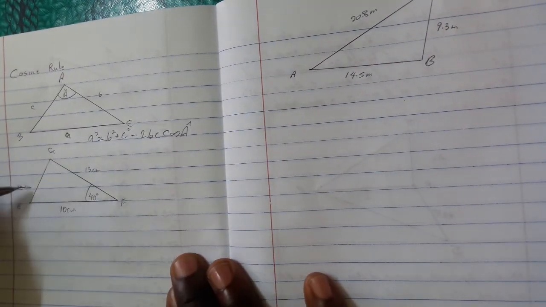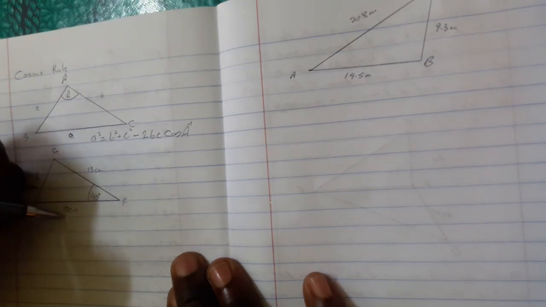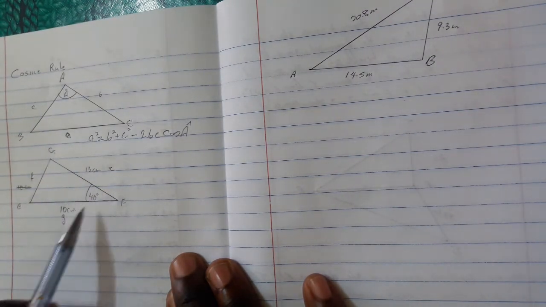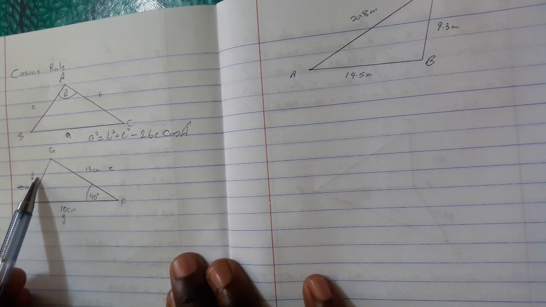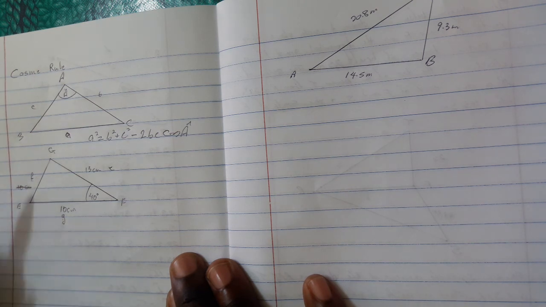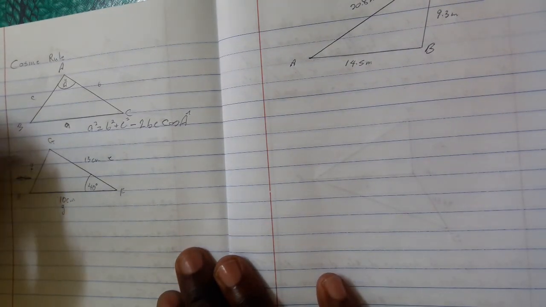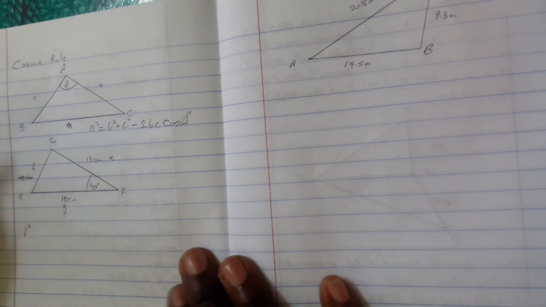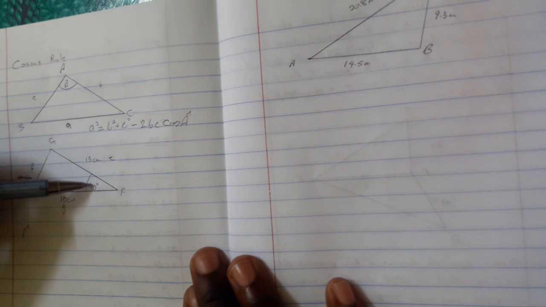So here we have this example. This side is F, this side is G, this side is E. We're given the length of two sides and the angle between them. We want to calculate the length F. We have E and G. So F squared must be on the outside, because this is the length we're trying to find and this is the angle we're using.